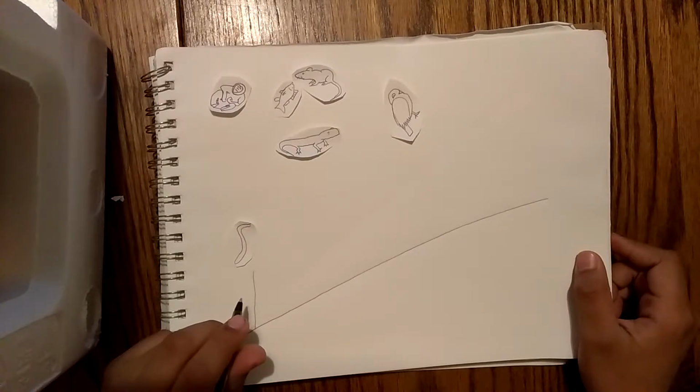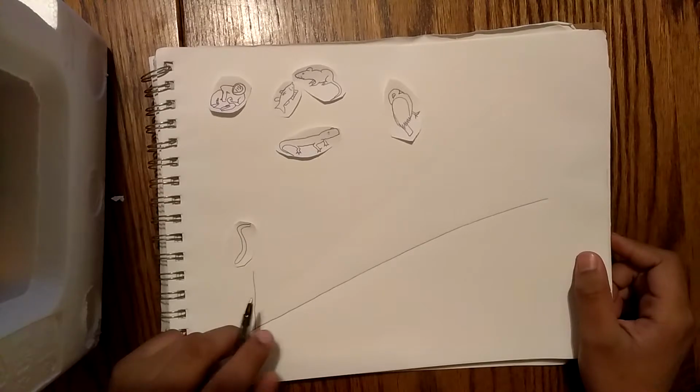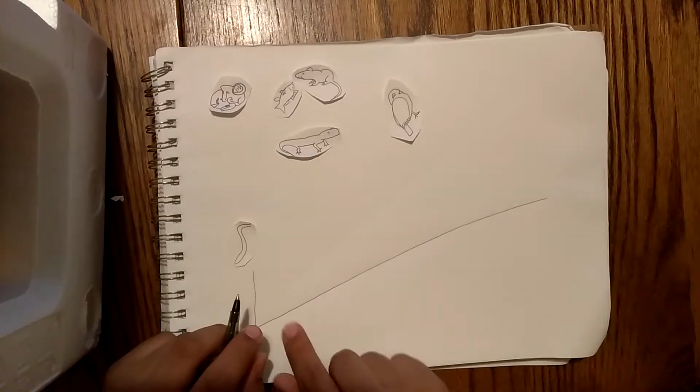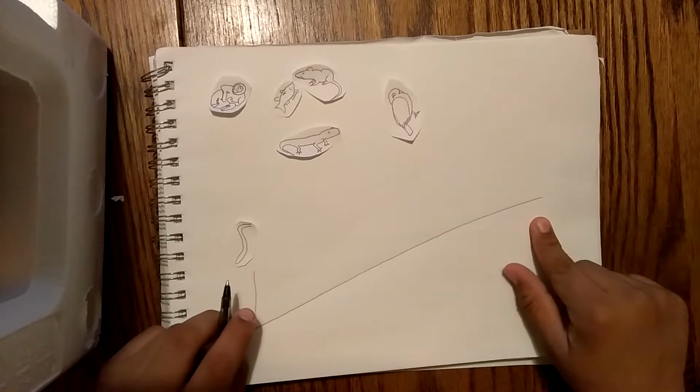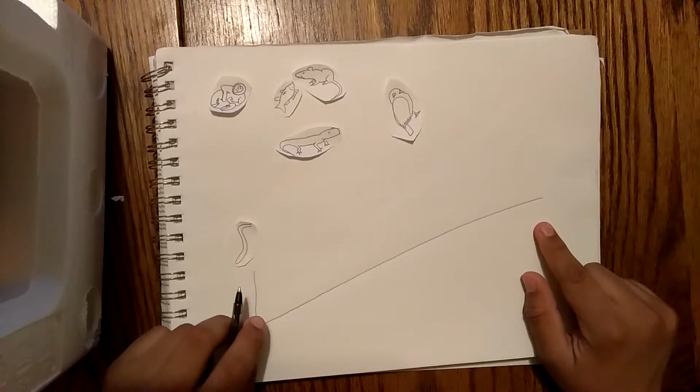First, we need to know what a cladogram is before we do anything. A cladogram is a type of table that helps us understand how related organisms are to each other in terms of evolution. To create a cladogram, we need to draw this diagonal line across the paper to represent shared lineage.